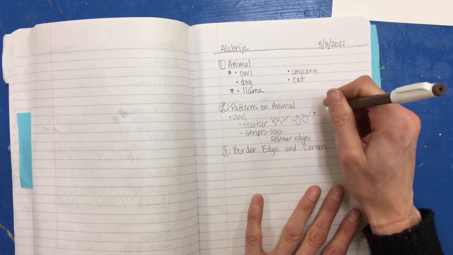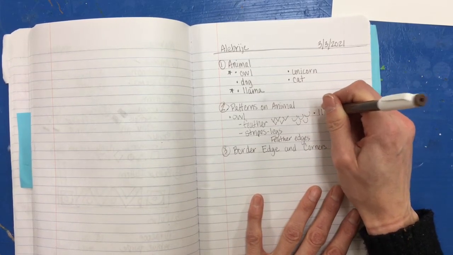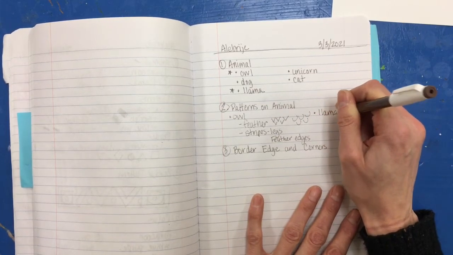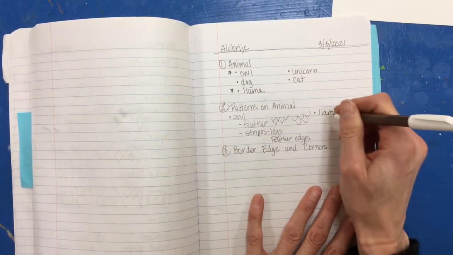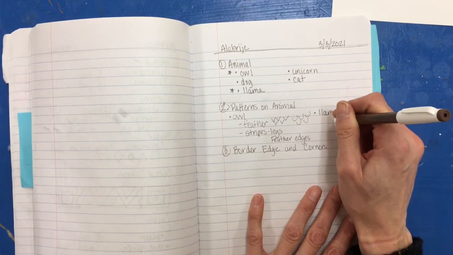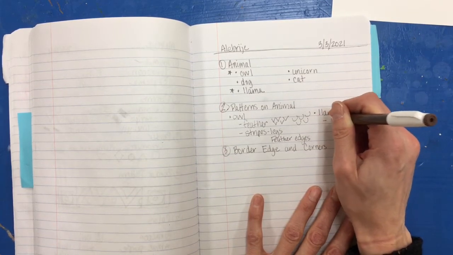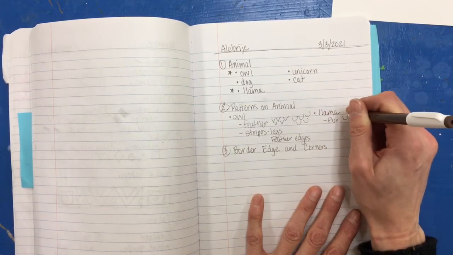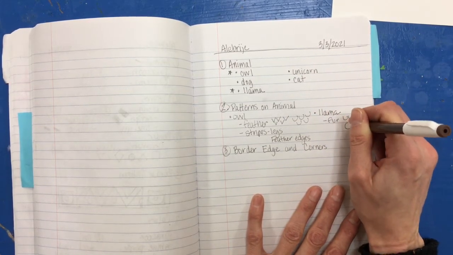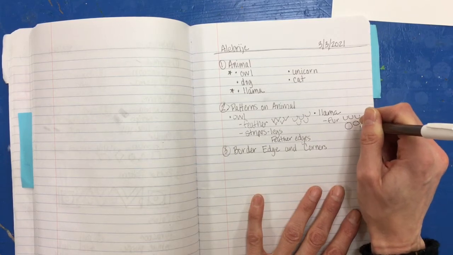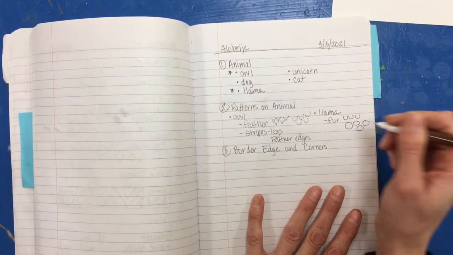And then I'm also going to do this for my second idea, my llama. So maybe on my llama, I want to think about a fur texture, which might be U shapes. Or maybe I'd put some funny shaped polka dots on there for the fluff.